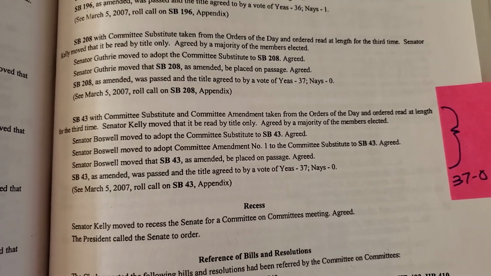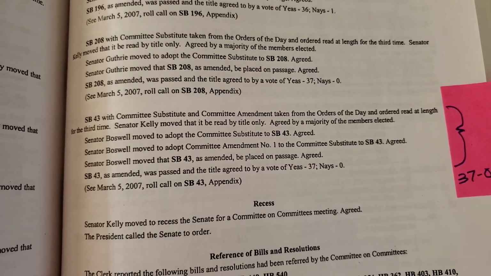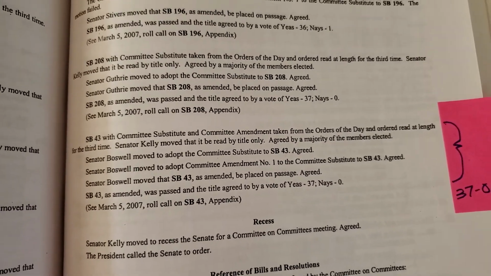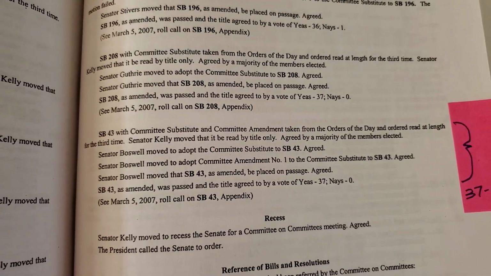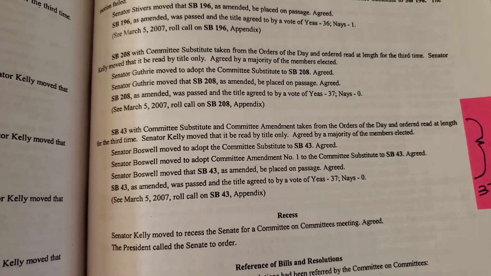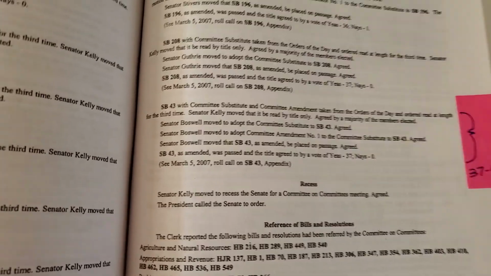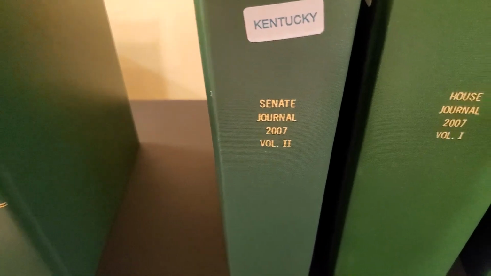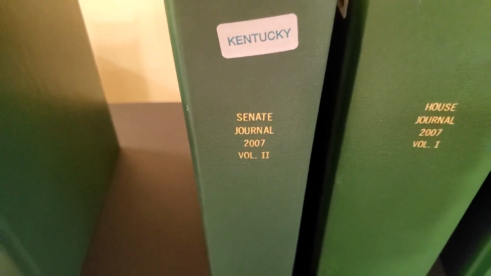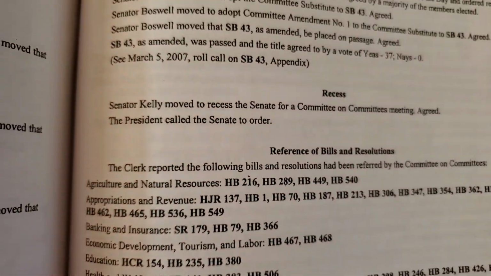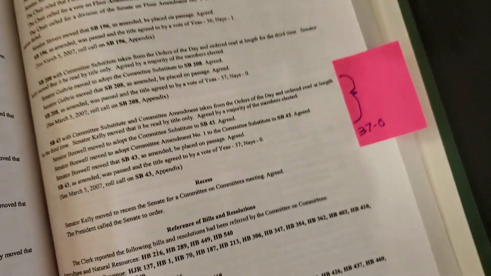Ultimately, they adopted then the substitute and then the amendment. This is all procedural. And then they moved that the bill be placed on passage. And it was agreed to by 37-0 on that vote. There is a roll call in the appendices. And if you look on the volume where I had the original table, there is an appendices that gives you the roll call. Obviously, you don't need to see a roll call when it's passed unanimously.